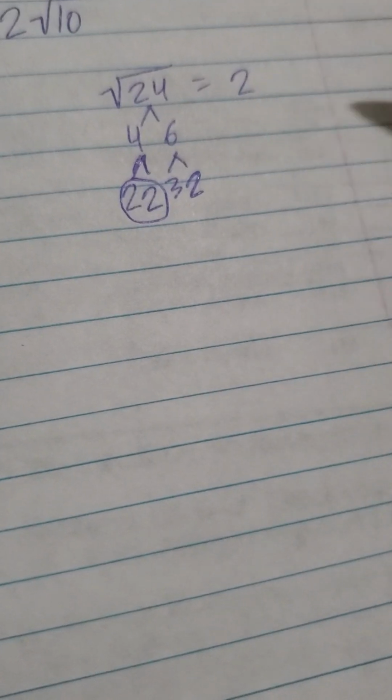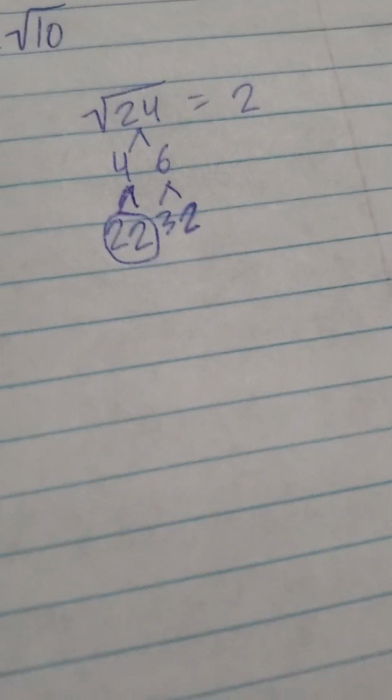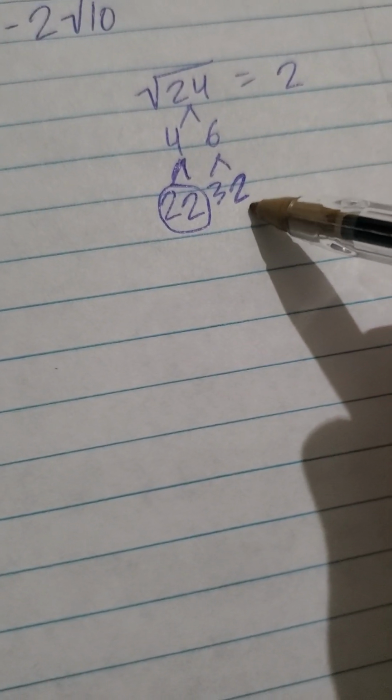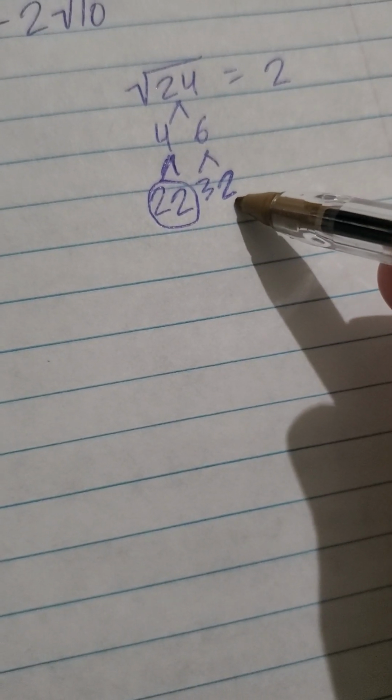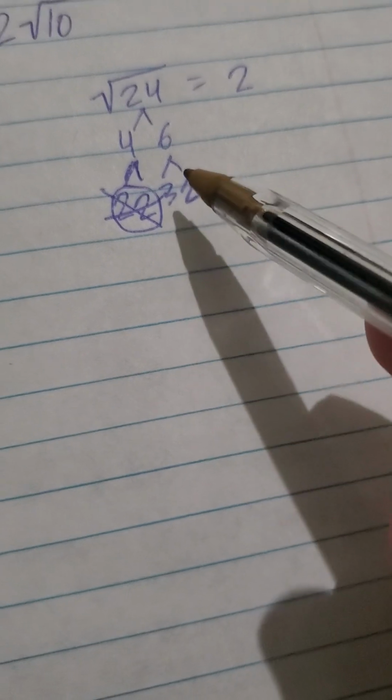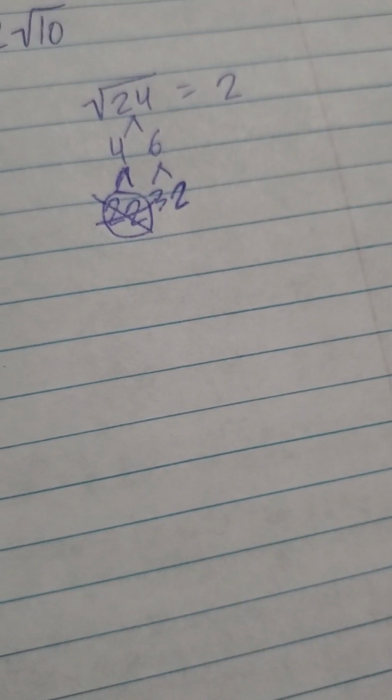Right here, you see that we have 2 2's. So our final term has 2 on the outside, right? But what about the 3 and the 2? There isn't another 3 and there isn't another 2 because we've already taken these out, so we can cross them out. Well, because there aren't any more 3s or any more 2s, you leave that in.